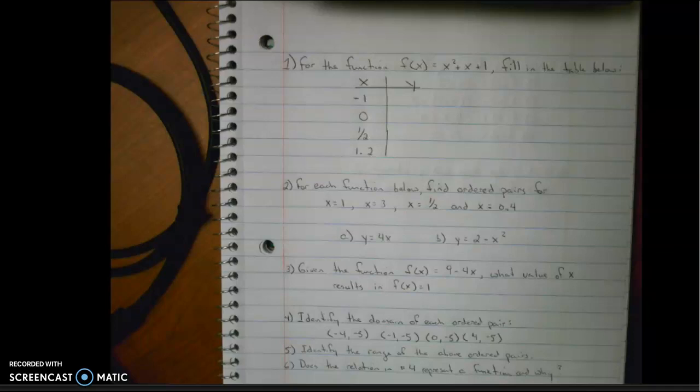Number 1 says, for the function f of x, which equals x squared plus x plus 1, fill in the table below. Your x values are negative 1, 0, 1/2, and 1.2. You need to find the y values for those.